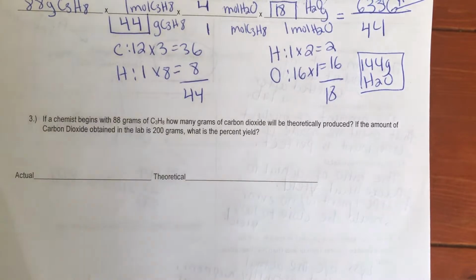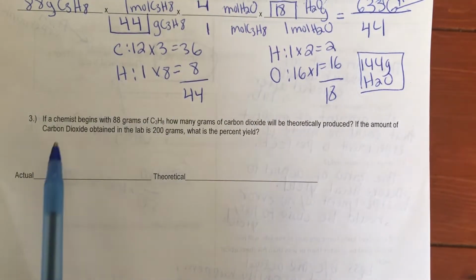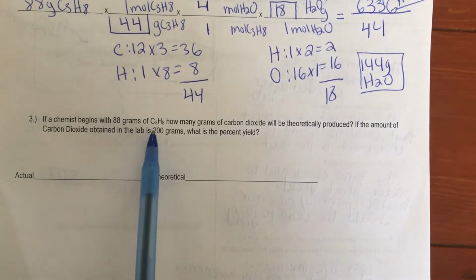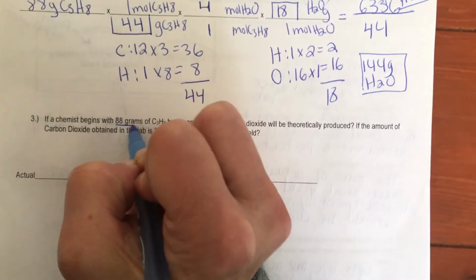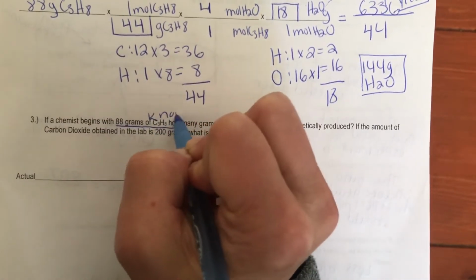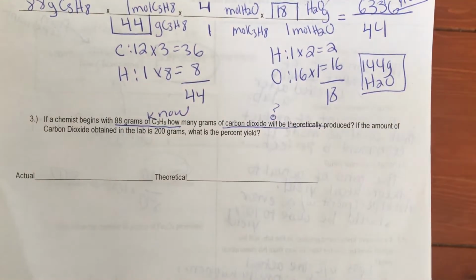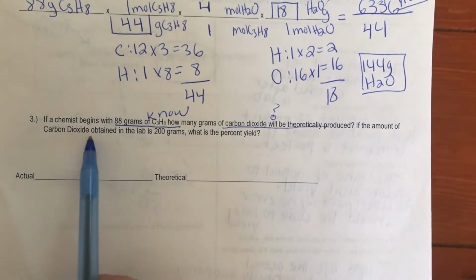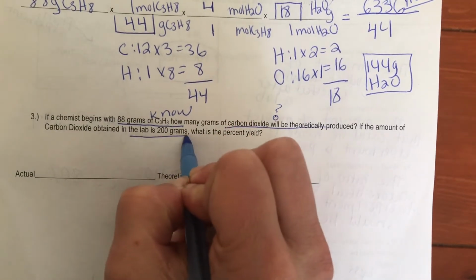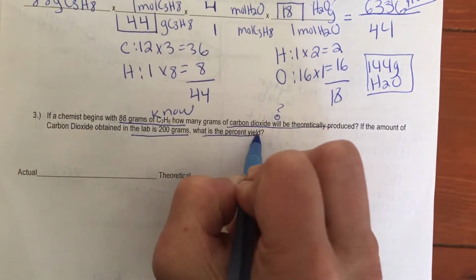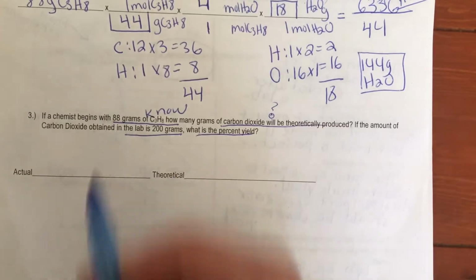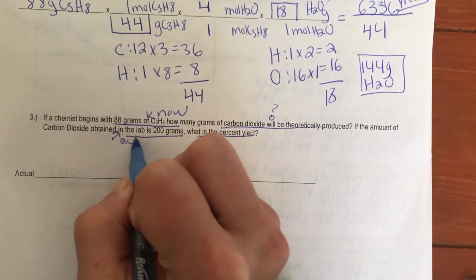This is our final guided practice problem for today. If a chemist begins with 88 grams of C3H8, that's what I know, how many grams of carbon dioxide will be theoretically produced? If the amount of carbon dioxide obtained in the lab is 200 grams, what is the percent yield? So the amount of carbon dioxide obtained in the lab, that's my actual yield.